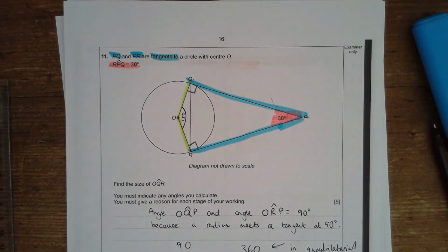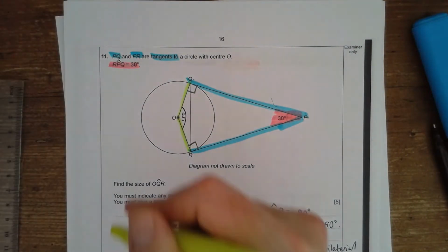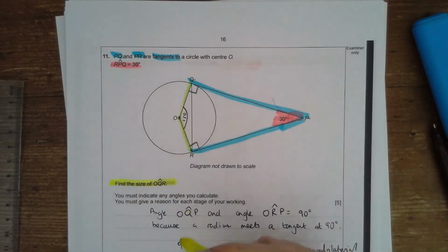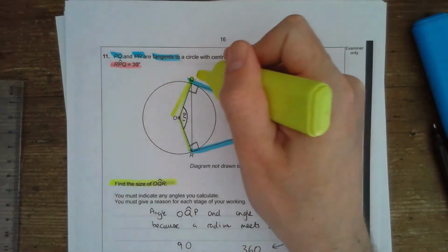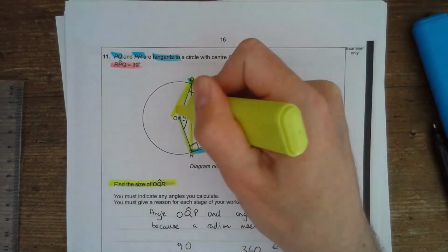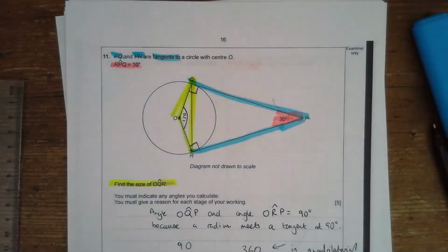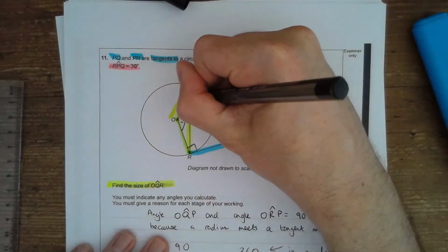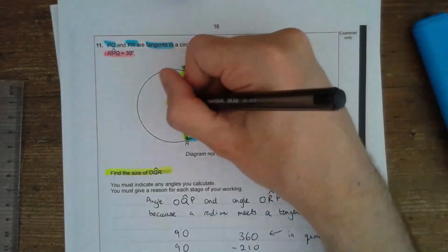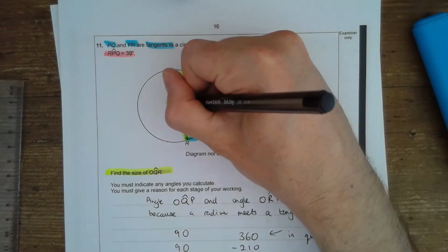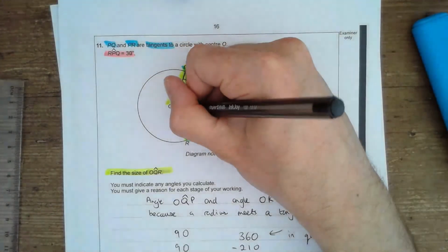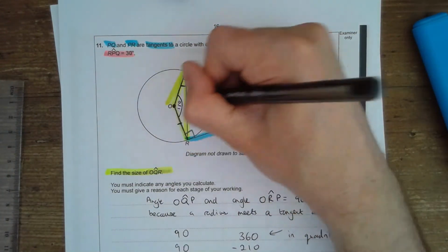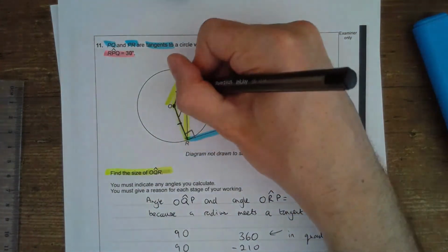Now, I haven't actually read the question properly to identify what I'm supposed to be finding. It says find the size of OQR. It wants me to know what this sliver of an angle here is. Okay, so I need to go and work that out. Now, to work this out, you see here I've got the centre of the circle going to circumference in both directions. That is what we call a radius. That means both those sides are the same.